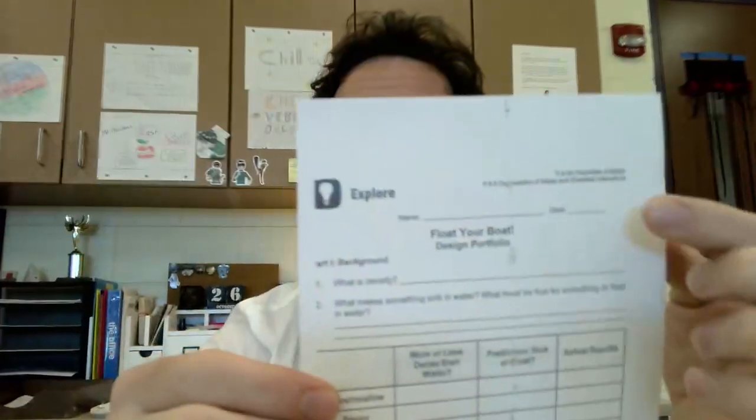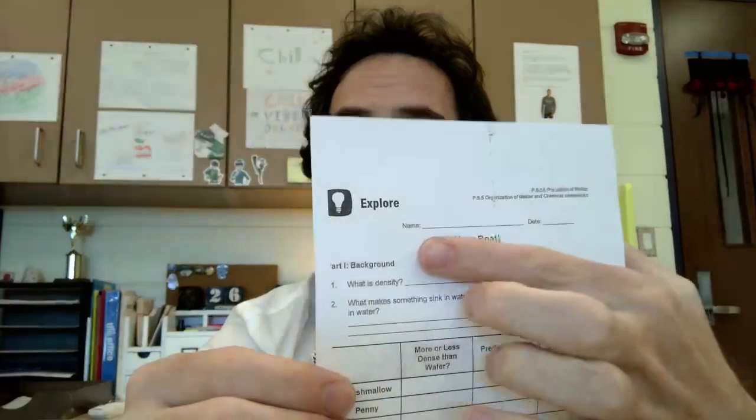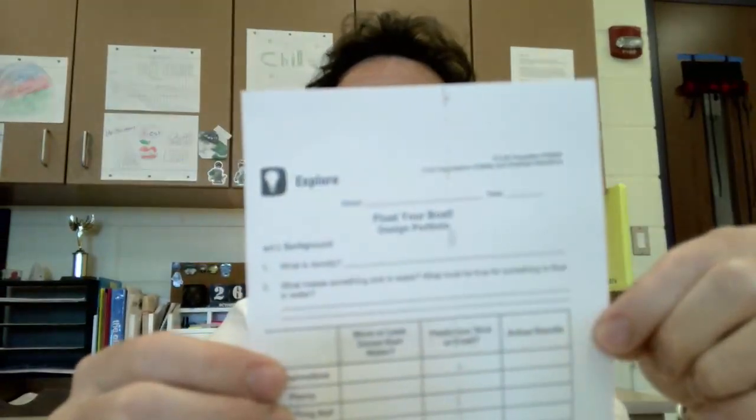Hey guys, today we will be doing a science lab experiment where we talk about density and its relationship to explain why things either sink or float in water. So you should have this page right here, Float Your Boat, Part 1 background, glued into your science journal. On the page after, Common Elements. And then it should be glued right here.